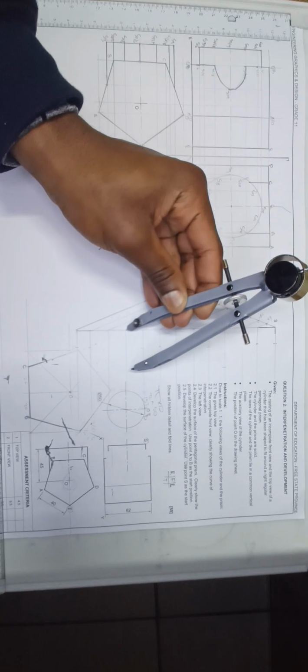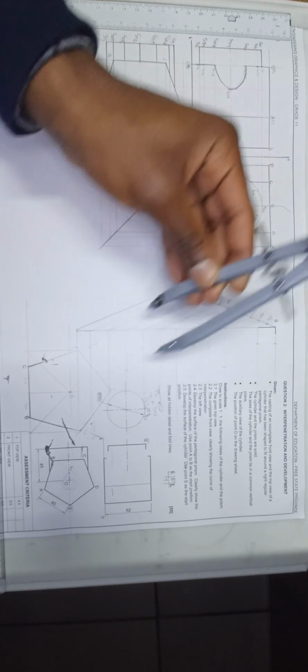Okay, 3 and 9. So standing here, this is 3 and 9. Okay, coming here, this will be our 3, and then our 9 will be on this line.